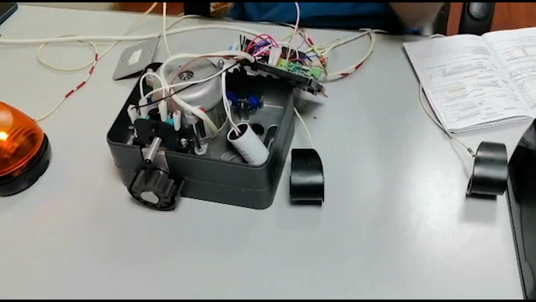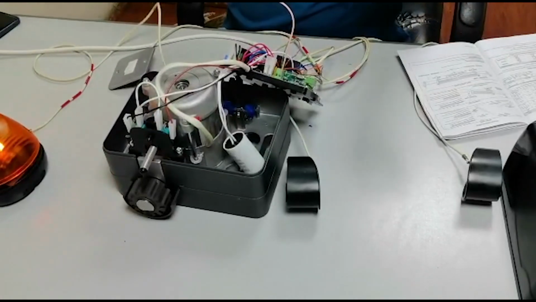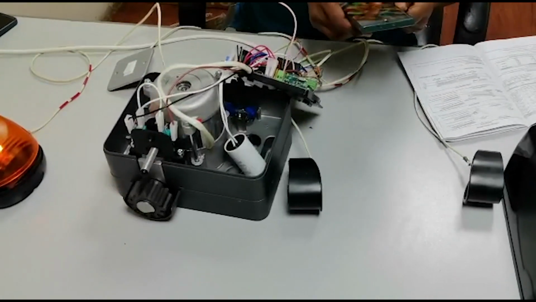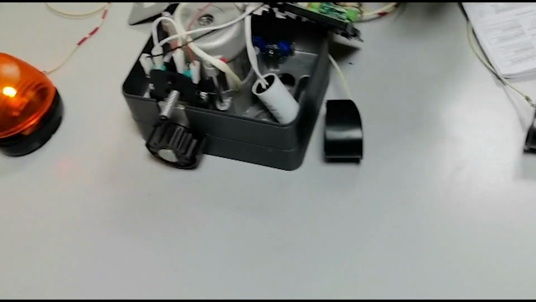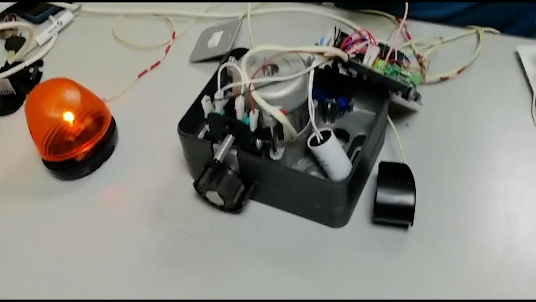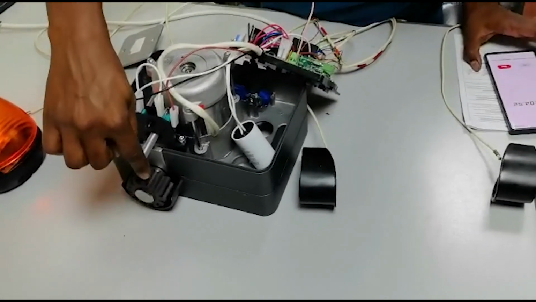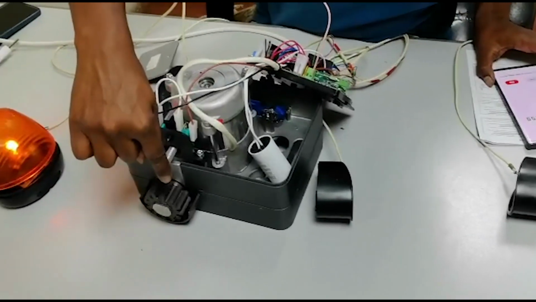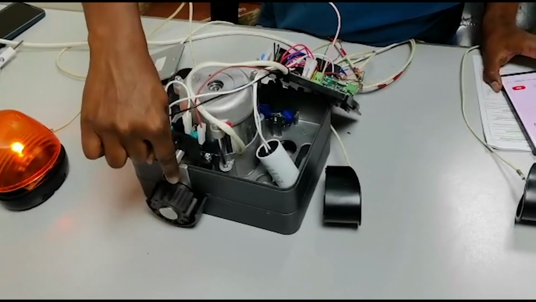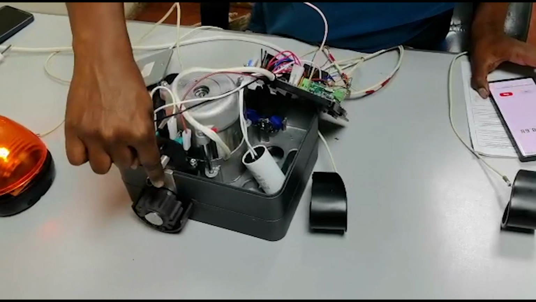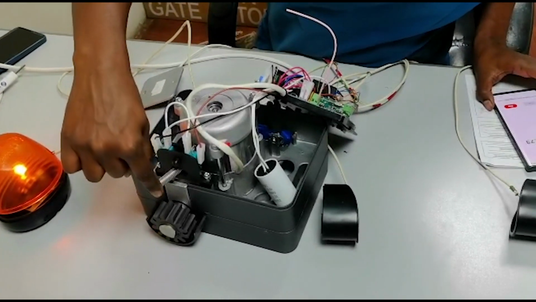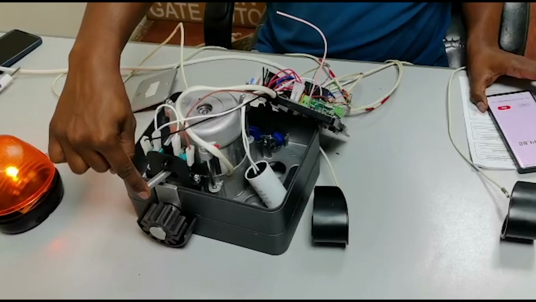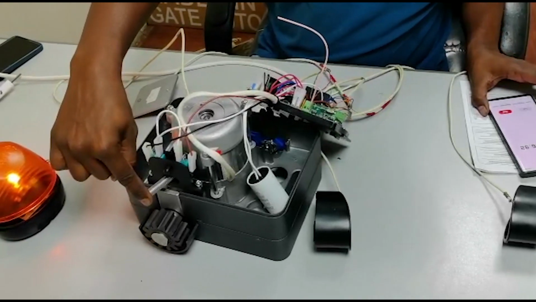Okay, we start the opening position. Now the door is fully open.